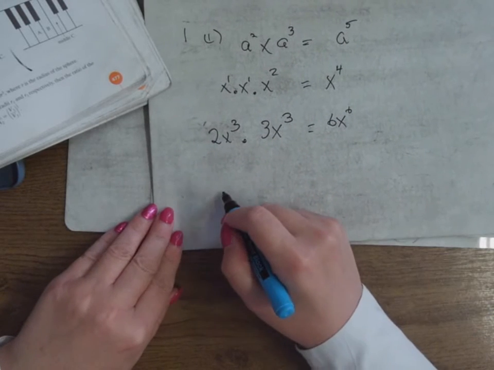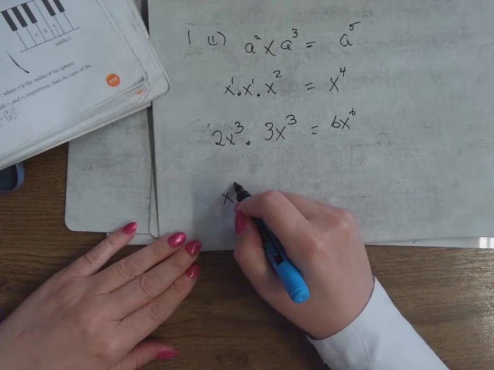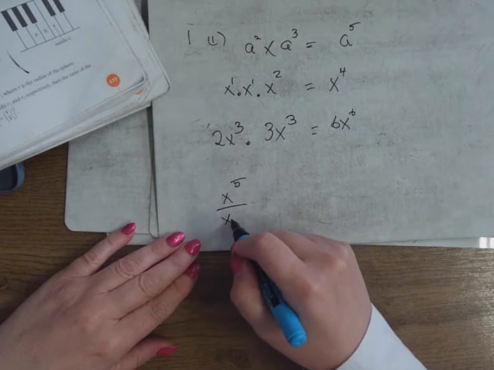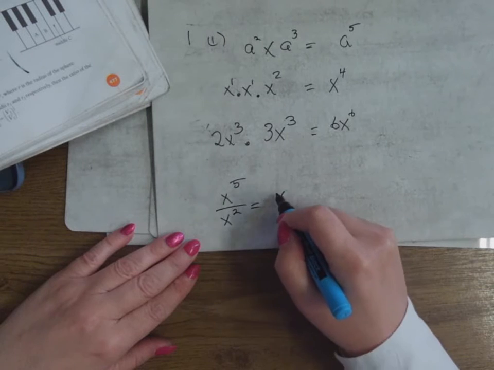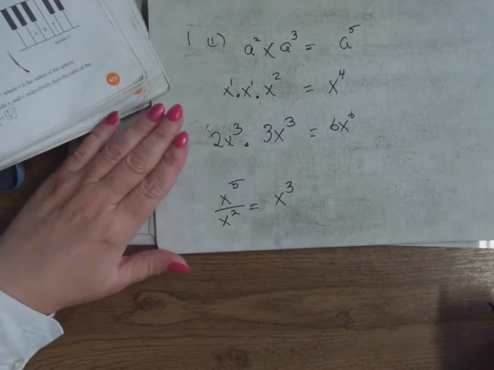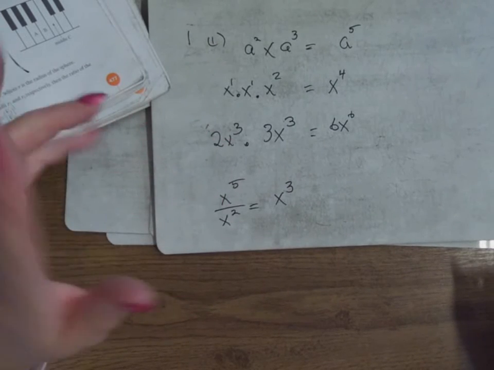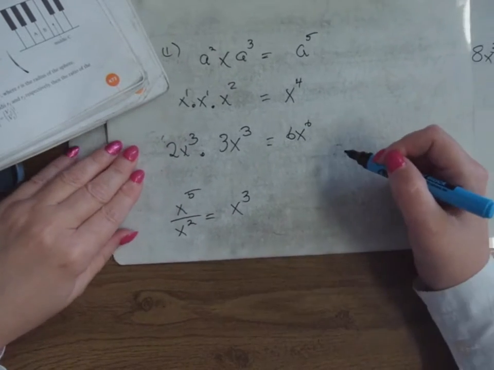The next one is x to the power of 5 over x to the power 2. Answer? X to the power 3. Because that's rule number 2, I think. 5 take away 2 is 3. Are we all good? Please make sure it's the top take away bottom. So you could end up with a negative number. That's fine because we can deal with that.